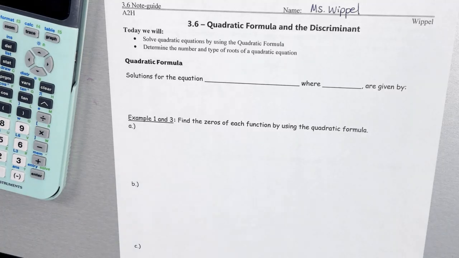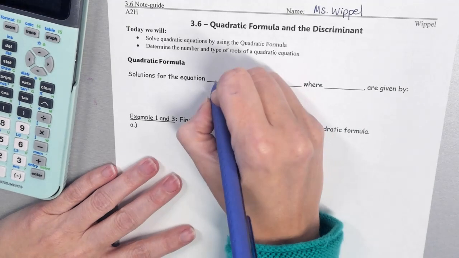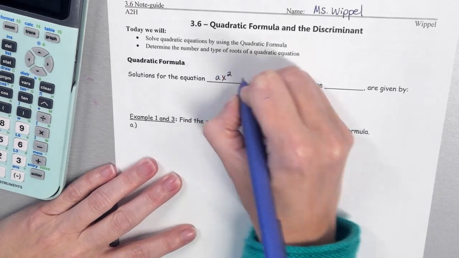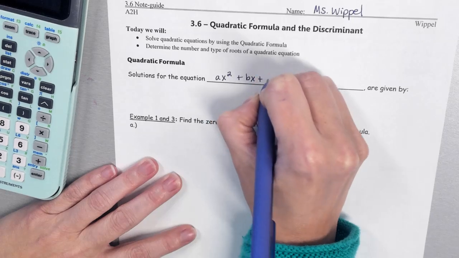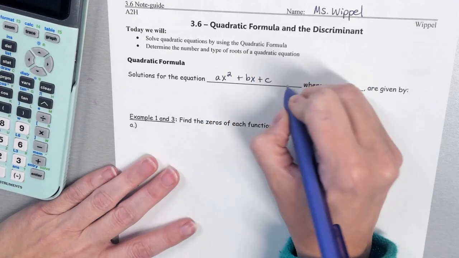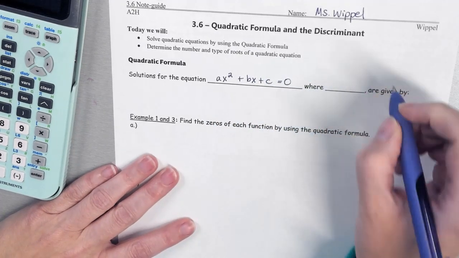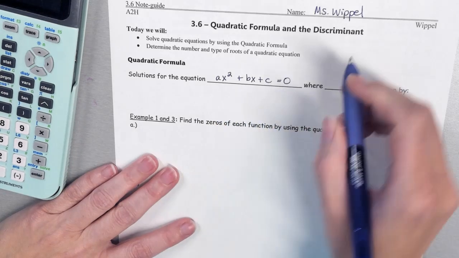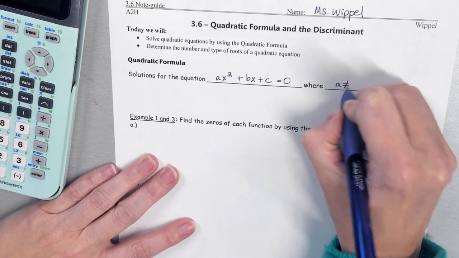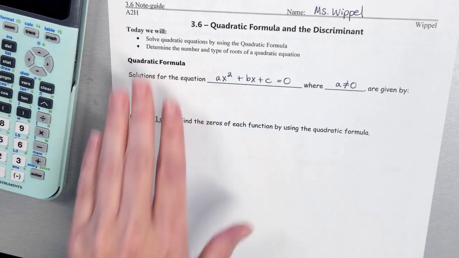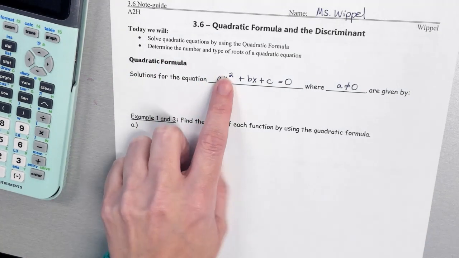So we are going to solve equations using the quadratic formula. This is the fourth way we are learning to solve quadratics. So whenever you have a quadratic equation in the form ax squared plus bx plus c equal to 0, where a can't be 0, because if a was 0, then this term wouldn't exist.